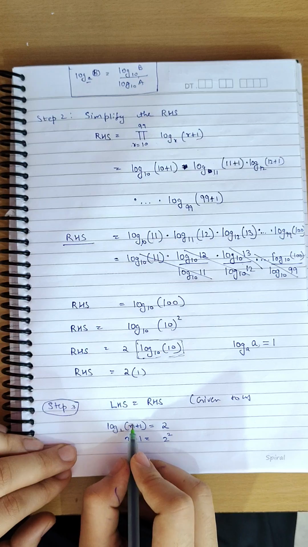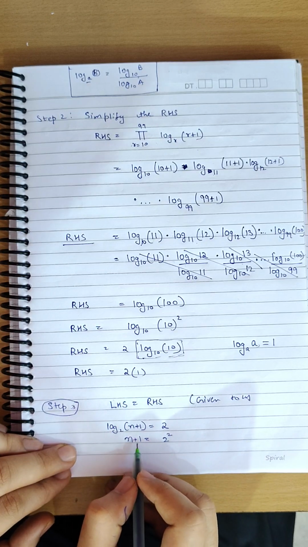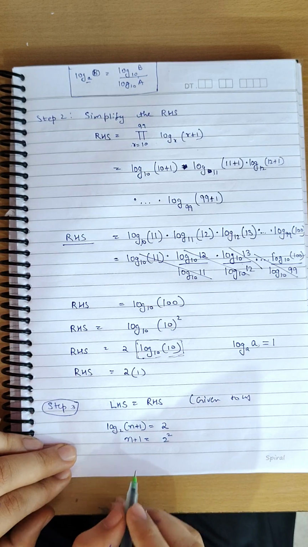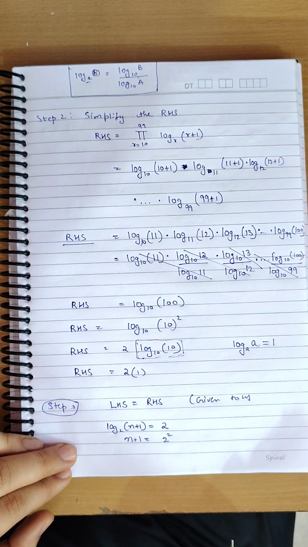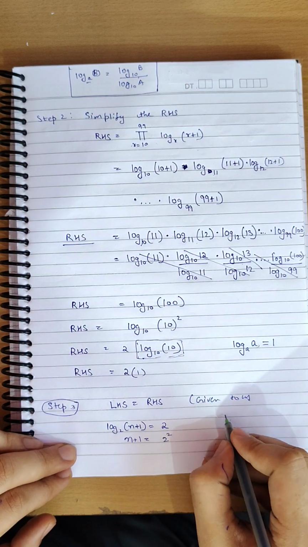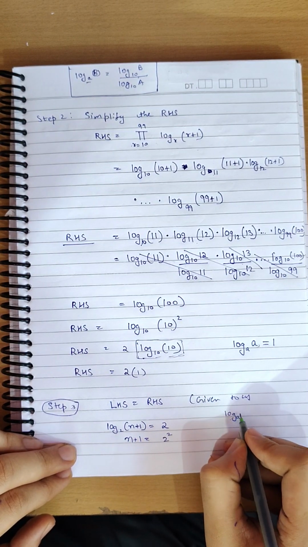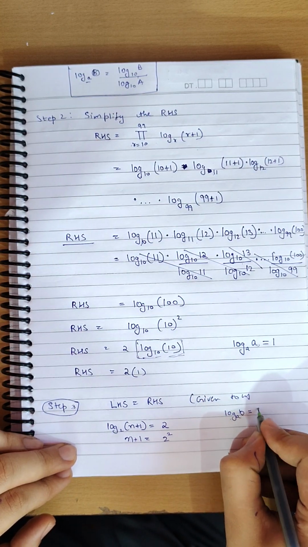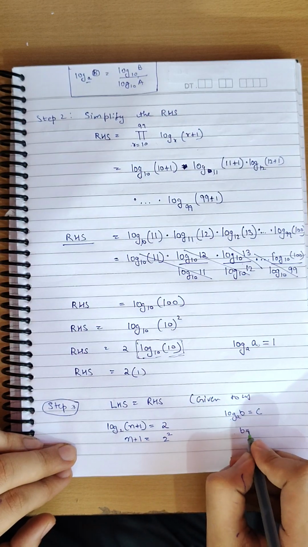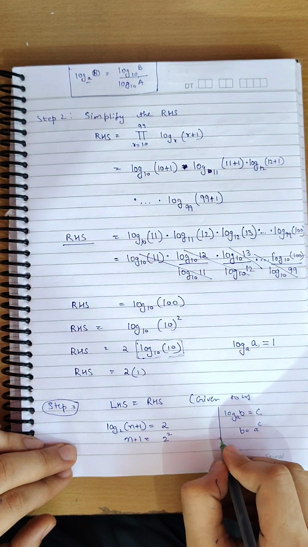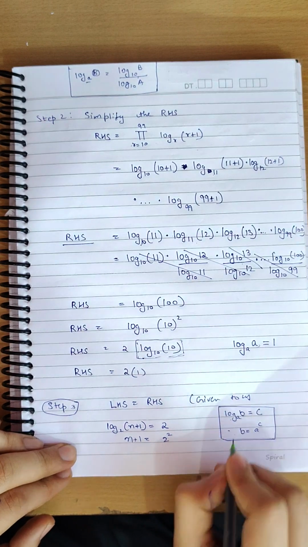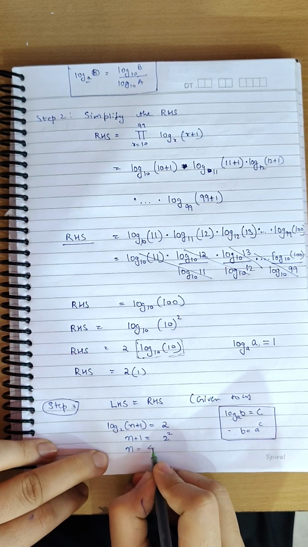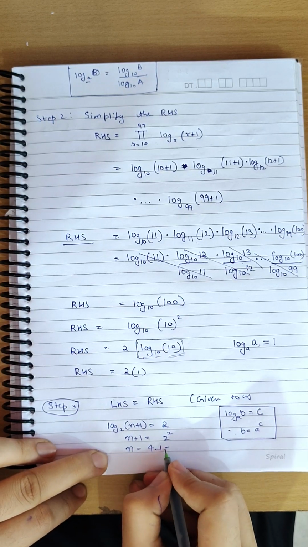So this expression and this expression are reducible to each other because of the definition of log itself. So how is log defined? So let me write that again. Log base a of b equal to c is the same as b is equal to a to the power c. So this comes from the definition itself of the logarithms. So n plus 1 equals 2 square, which is 4, so n equals 4 minus 1, which is equal to 3.